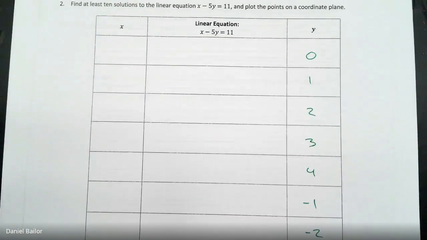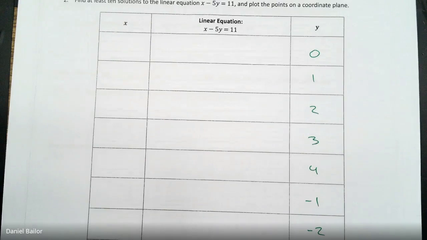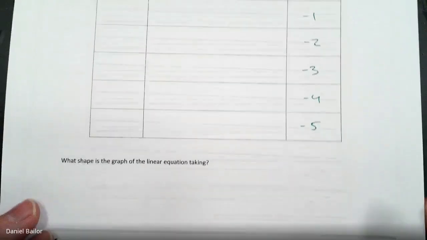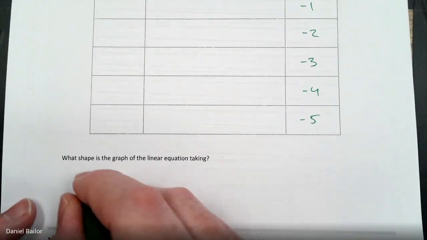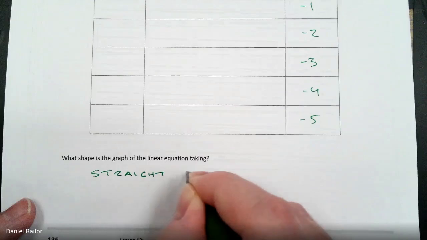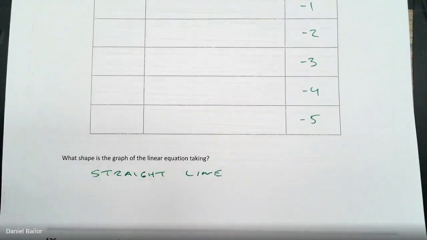Maybe you want to try doing this with fractions. That is perfectly good. But I'm going to tell you right now, the shape is still going to be a straight line. It will be a straight line every time because it's a linear equation.